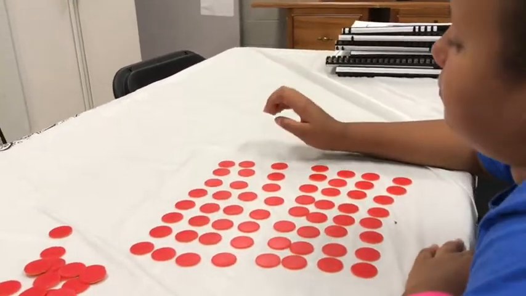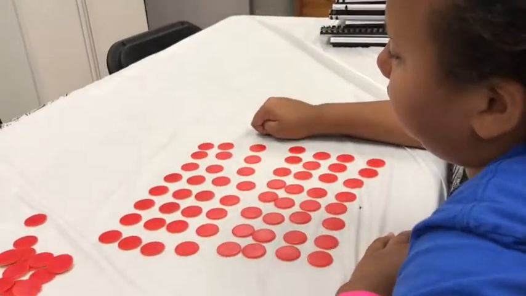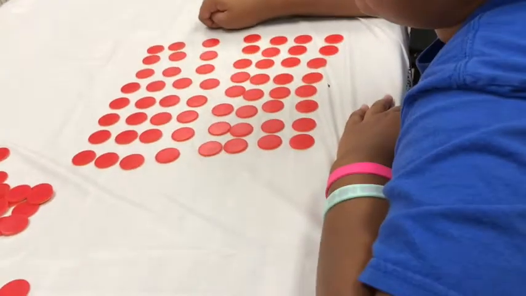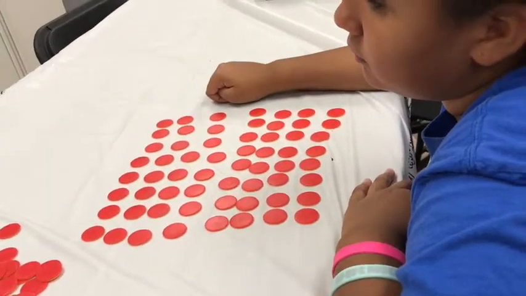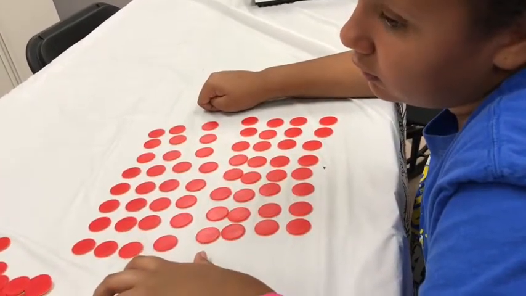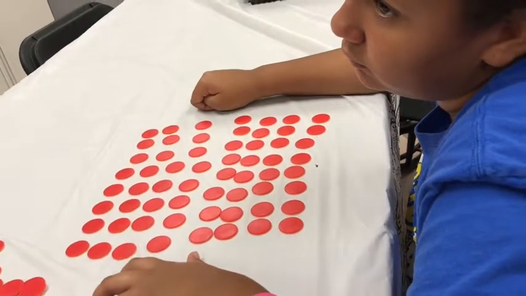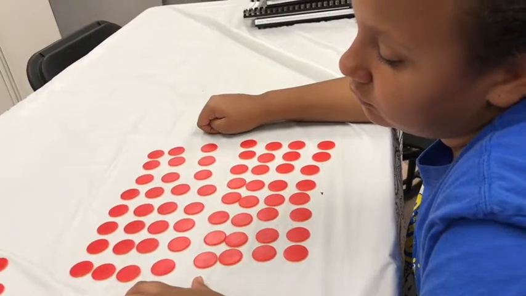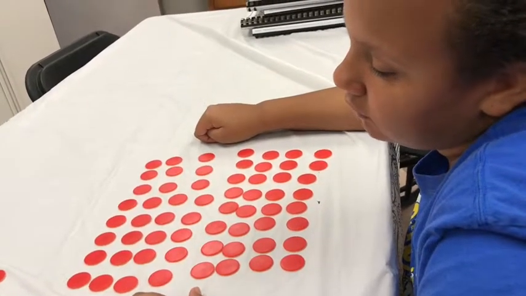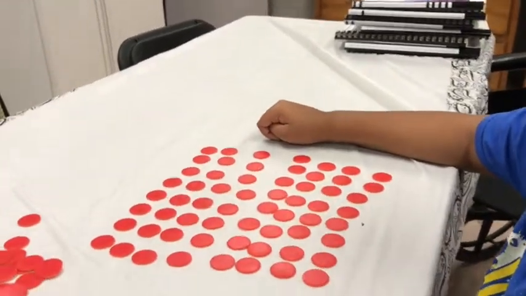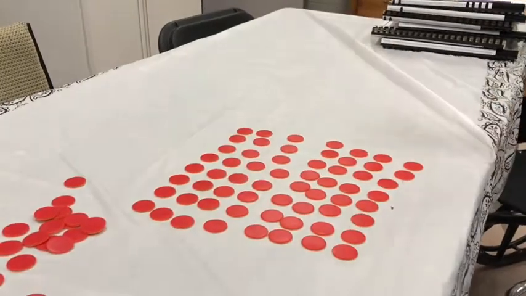What are you doing in your head as you're sitting there? Stacking them. Well, stacking 32 plus 32. Can you do it out loud? What's an easier way to add 32 plus 32? Oh, it's 64? Yes, good.